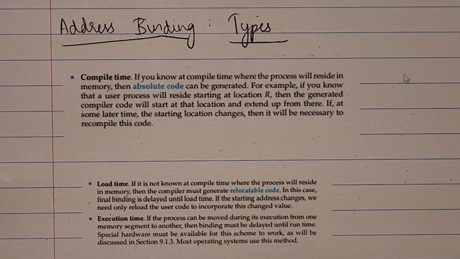So if my OS knows that whenever I load this program from my disk, whether it is today or 10 days later or next month or next semester, it is always going to come and sit at this register or this spot on my main memory only. If my OS knows this for sure, then when the program is being compiled, it will allocate memory starting from that location, let's say R1, up to so many places. So if that happens during compile time, we call it compile time address binding.